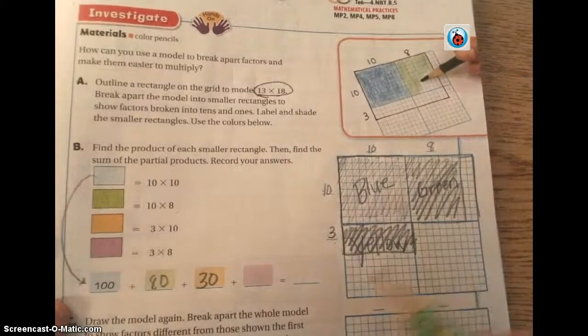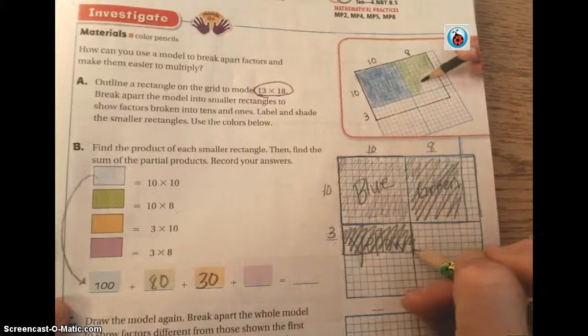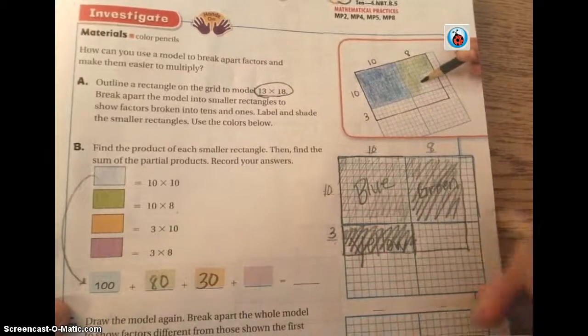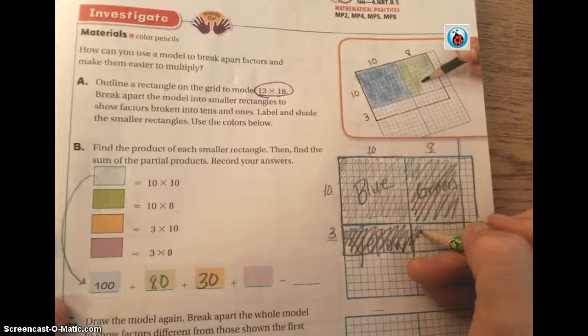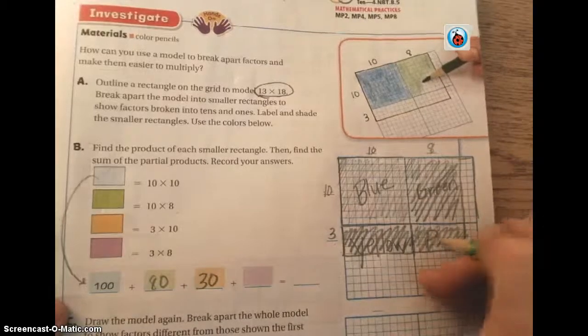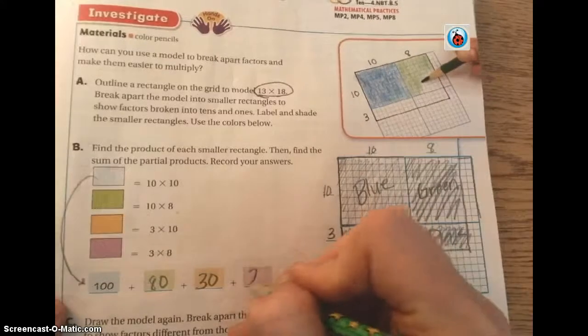And then over here, 3 times 8. So I already have 3 down. I need to go 8 over. So that's going to be 3 times 8. In this box, and it's kind of a pink color, I'm going to put pink. And I know that 3 times 8 is 24.